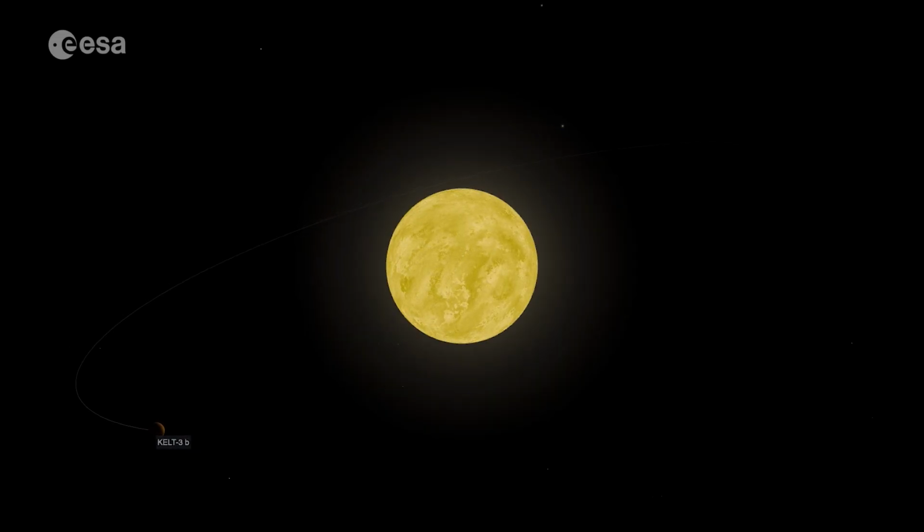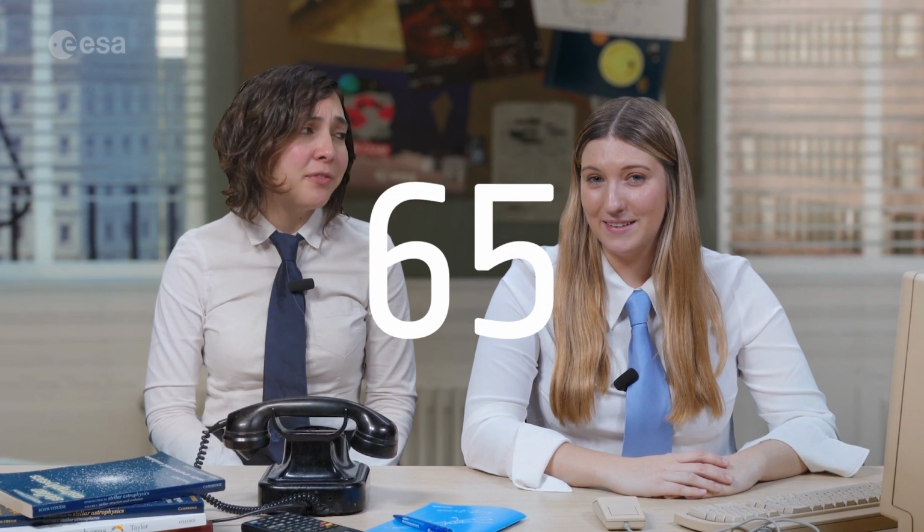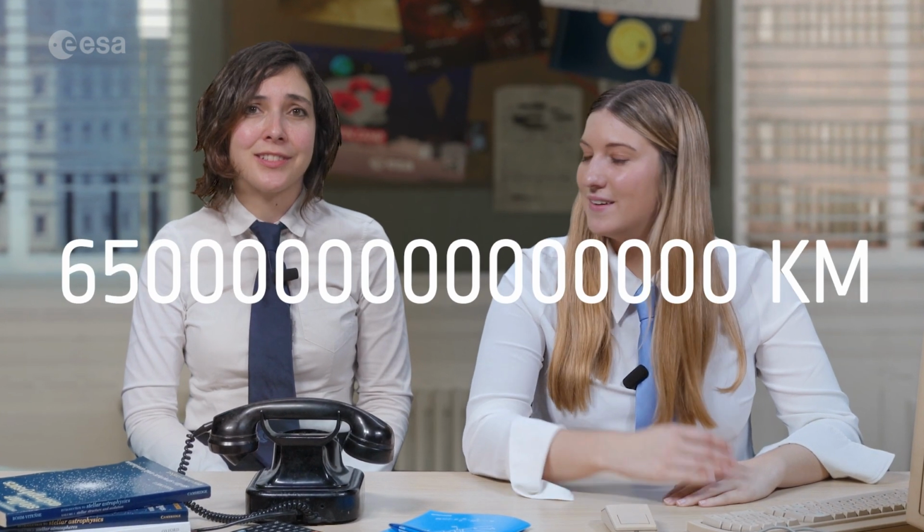Wow, so we definitely couldn't visit Kel 3b then. It's much too hot for us. We would never even reach it anyway. The Kel 3 system is around 690 light years away. We'd have to travel over 6.5 quadrillion kilometers. That's 65 with 14 zeros.